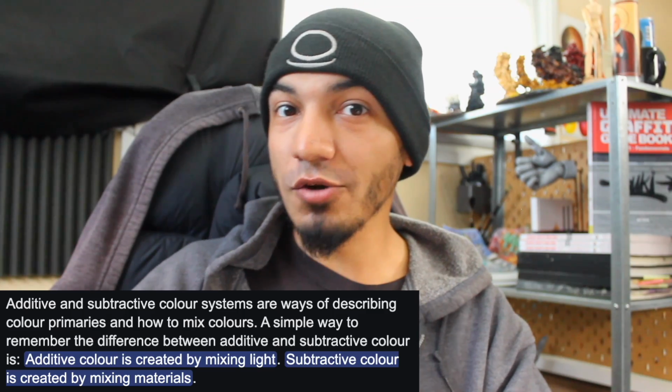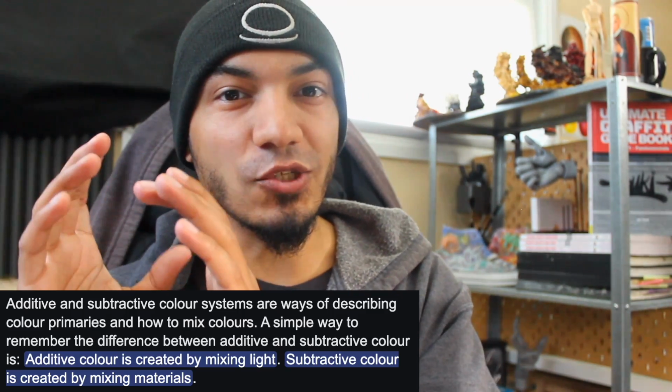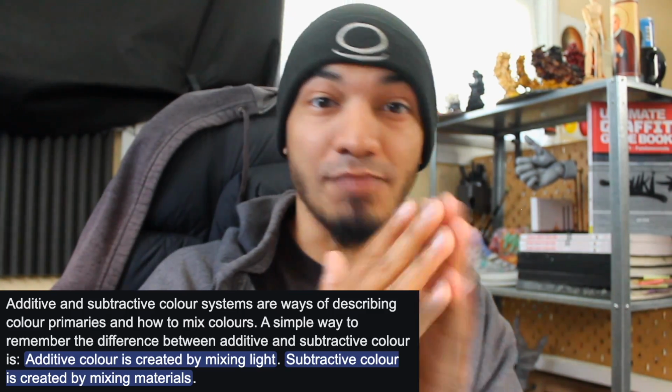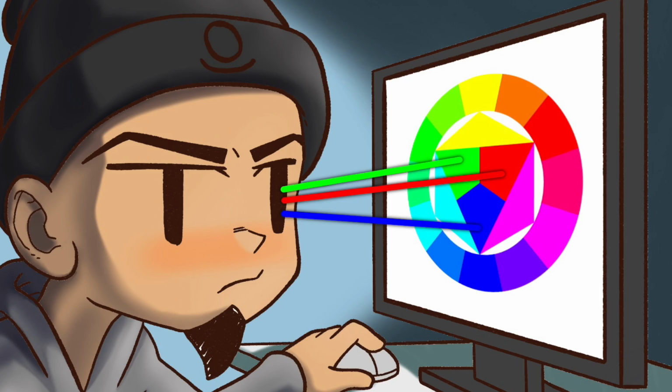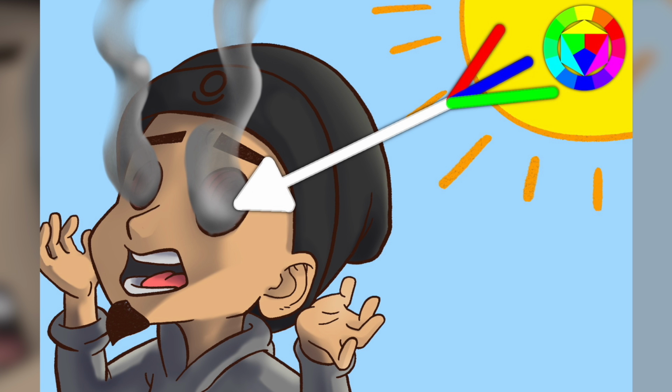Additive colors are colors that are made directly from a light source, and those colors don't have to bounce off of anything to be seen. So for this, think of something like the sun, your phone, your computer screen, or a fire. Anything at all that makes its own light. The color from that light comes directly from the source, through the sky, and directly into your eyeballs. That's additive colors.